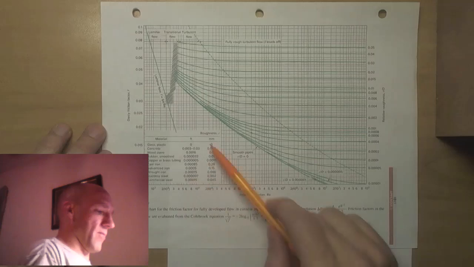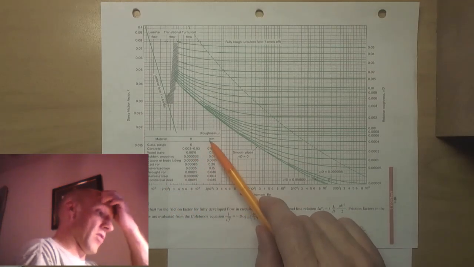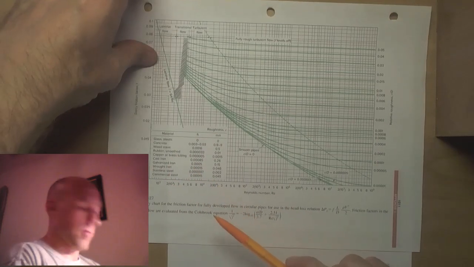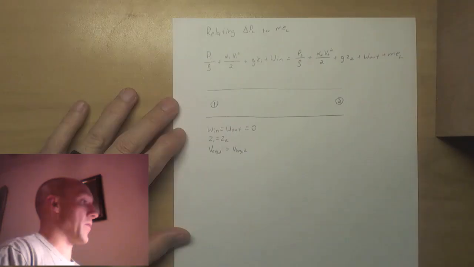So you've got some relative roughnesses, or some roughness values for various materials for pipes. There's a lot of information on here.